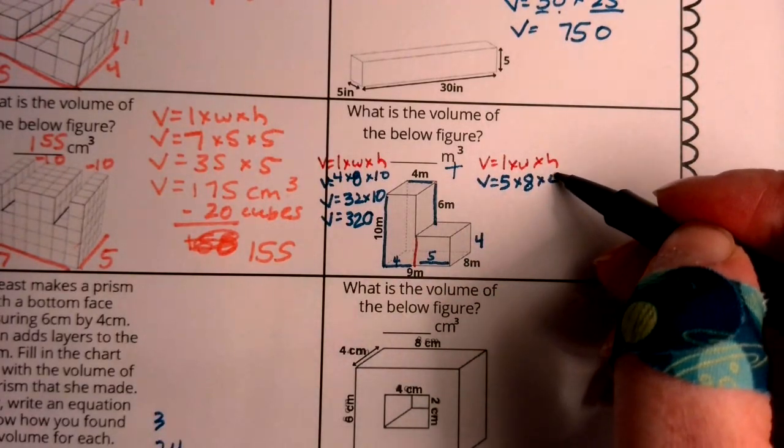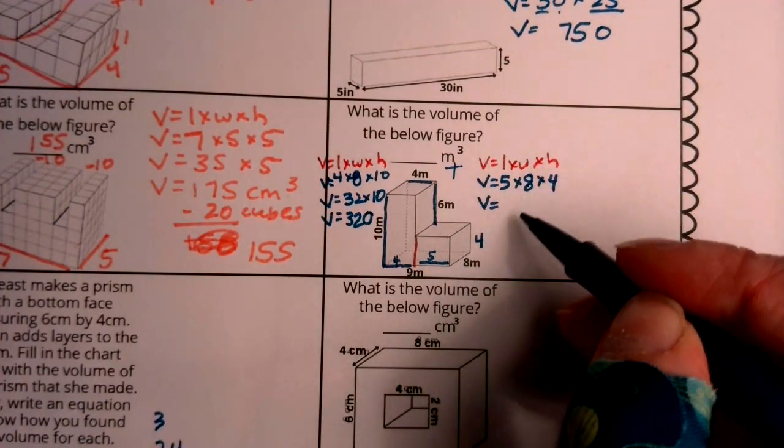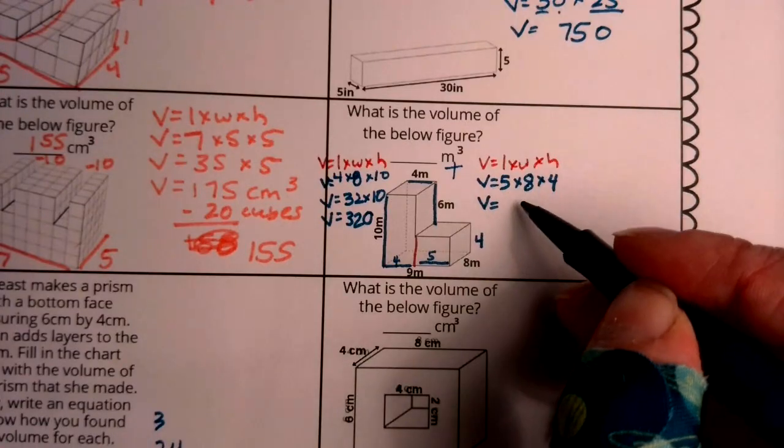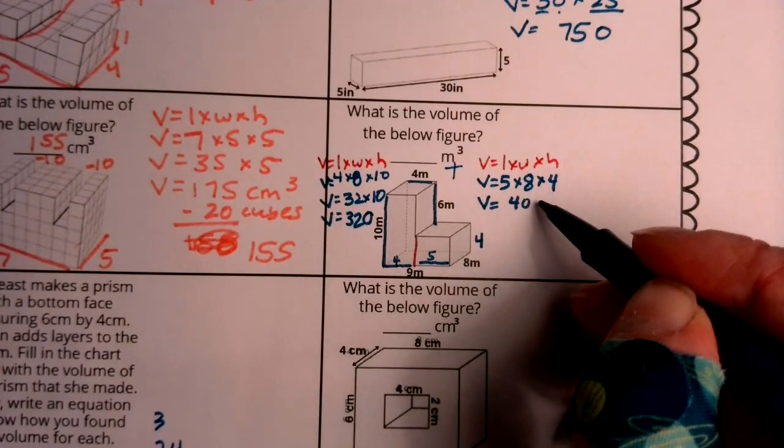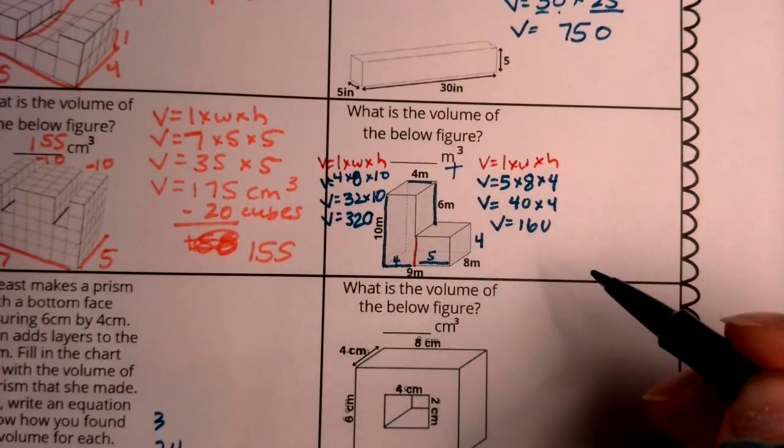So it does have a height of 4. Now, let's join this together. 4 times 8, or excuse me, 5 times 8 is 40. And 40 times 4 is 160.